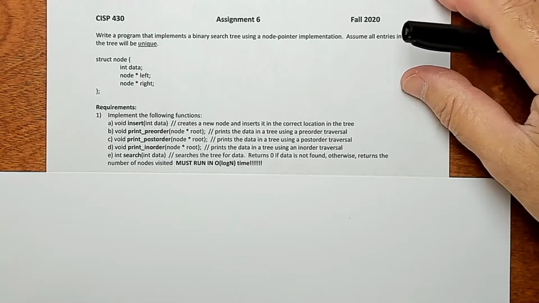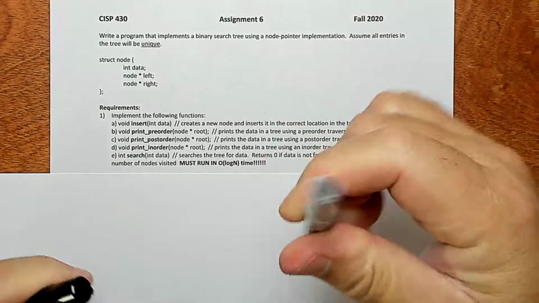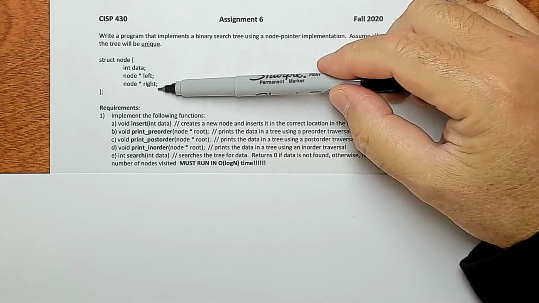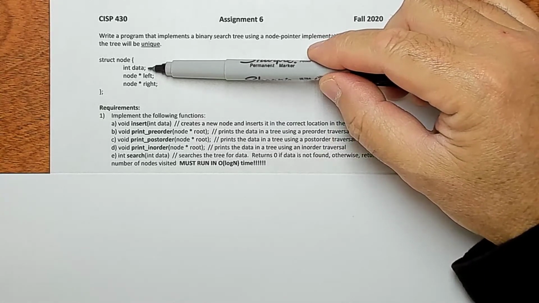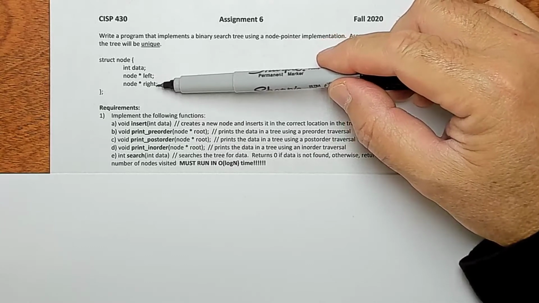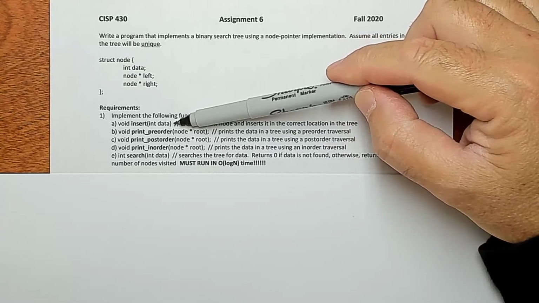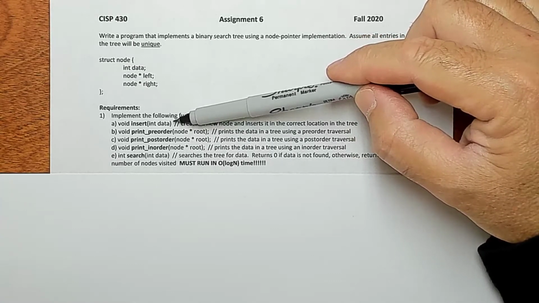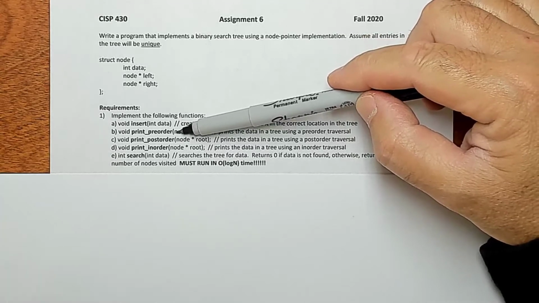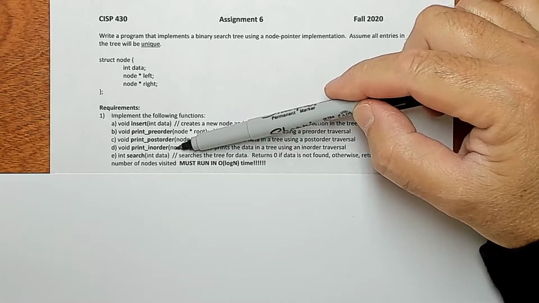First of all, here's the structure that I'd like you to use. I'd like you to use a linked implementation for a tree. So you've got the data element, which is also called the key, and then a pointer to the left and right nodes. I want you to write an insert function. That's going to be a brand new function you have to write. Then I want you to write a pre-order traversal, a post-order traversal, and an in-order traversal.